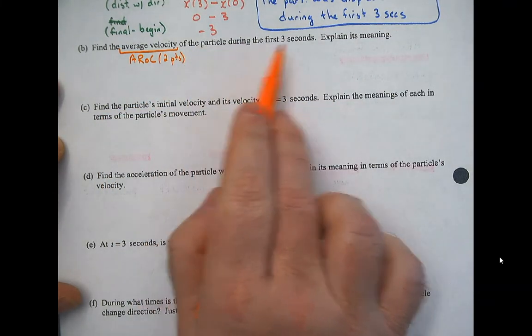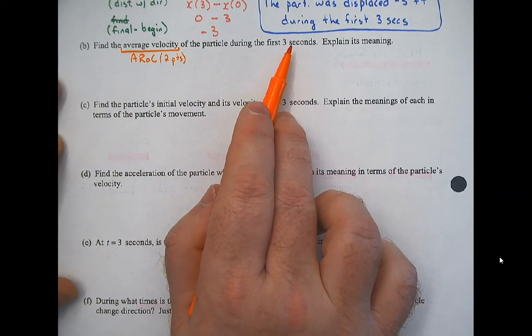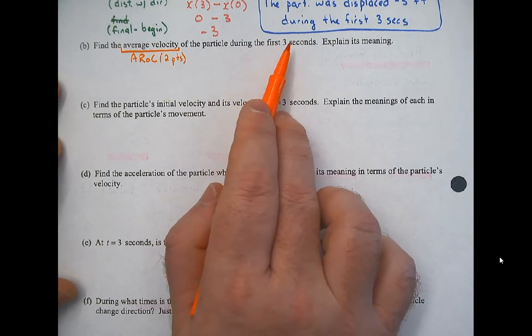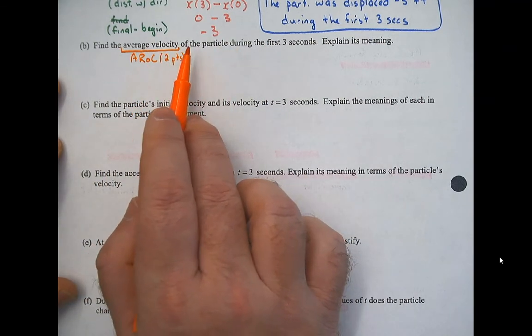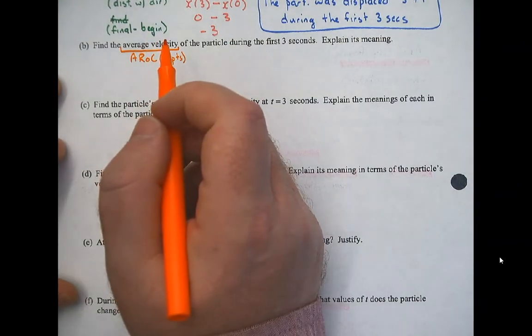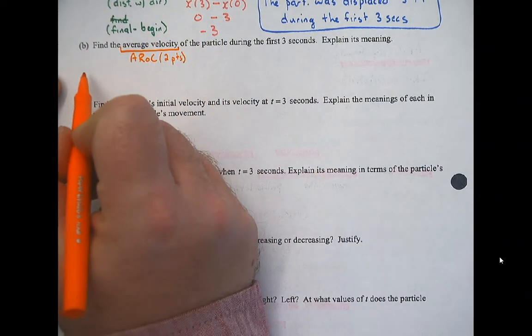So during the first 3 seconds, our 2 points are going to be 0 seconds and 3 seconds. Now, average velocity, this is the average rate of change, so how do I want to write this up?